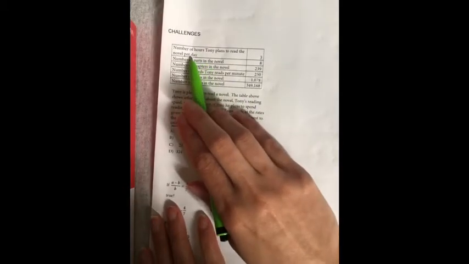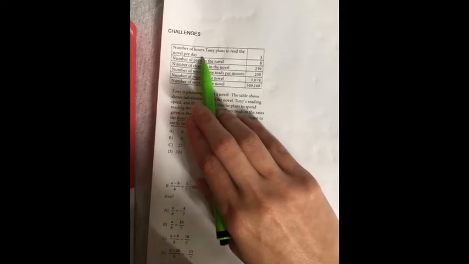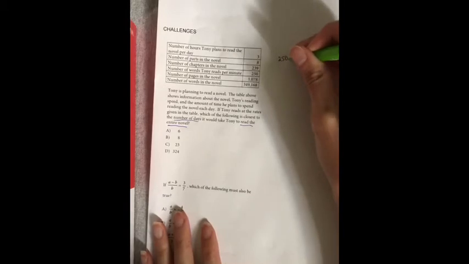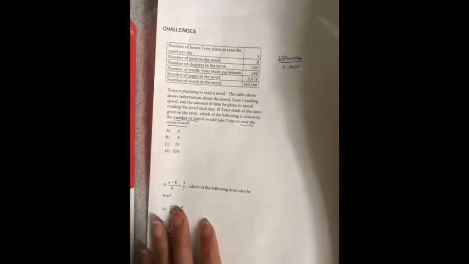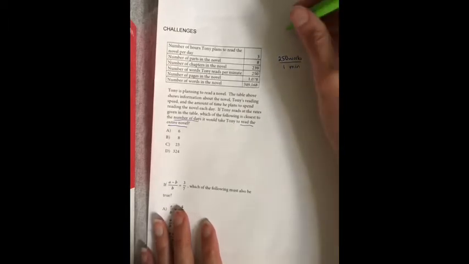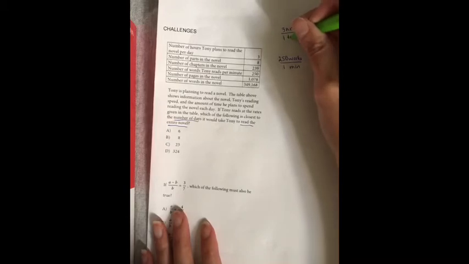So, what do we need to know? Well, we need to figure out how many hours Tony plans to read the novel per day. So 3 hours per day. We don't really need to know the number of parts or number of chapters. It says the number of words Tony reads per minute is 250 words per 1 minute. And we know that she plans on reading 3 hours in 1 day.